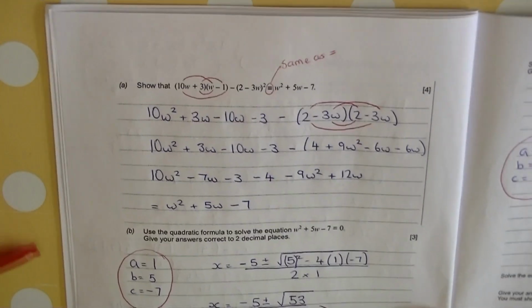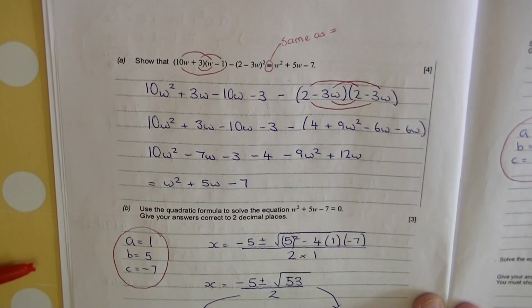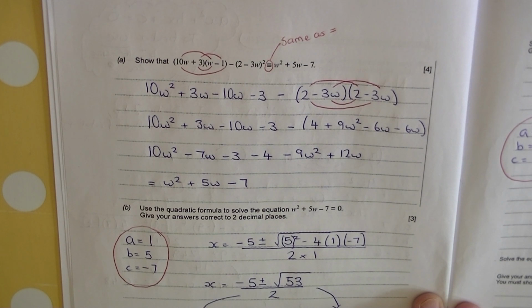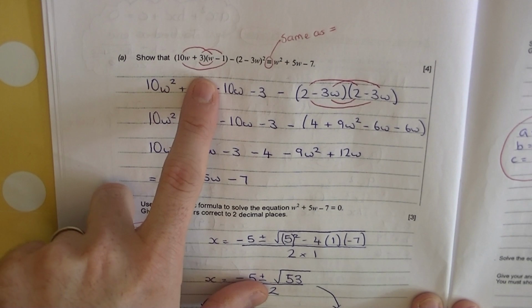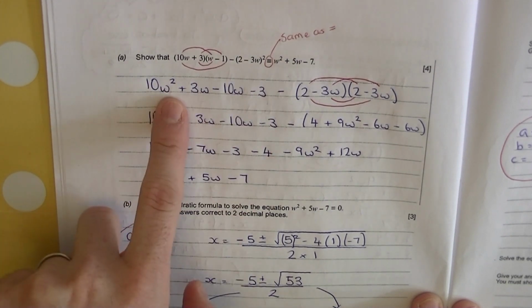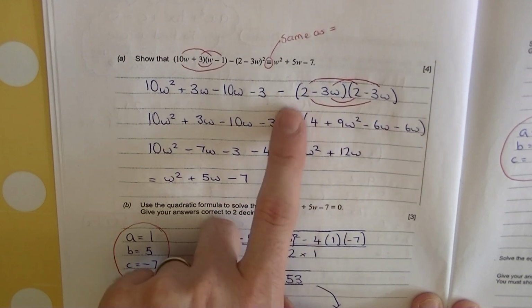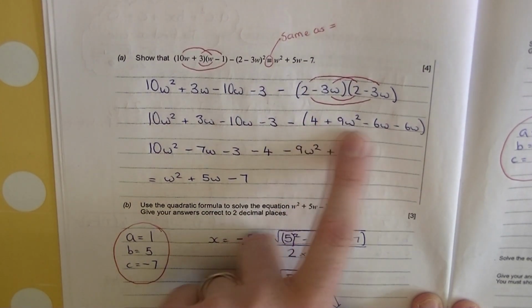Over to page 17 for me, at the top. A 2-part question, part A, part B. Part A was show that this is equal to this. Don't worry about the triple line equals, meaning identical to. All you had to do is expand your double brackets here. You've got a bracket squared there, so I've written the bracket twice and used my smiley face to expand that, which is here.